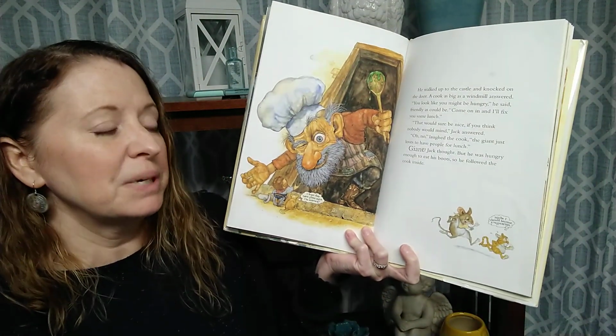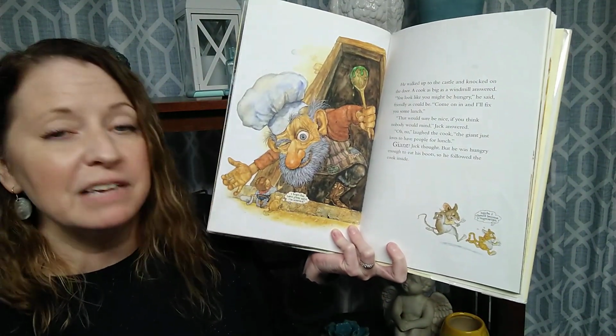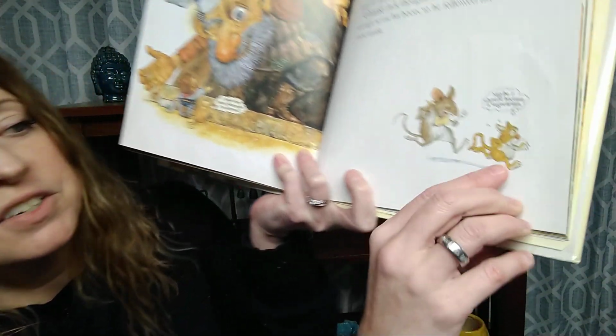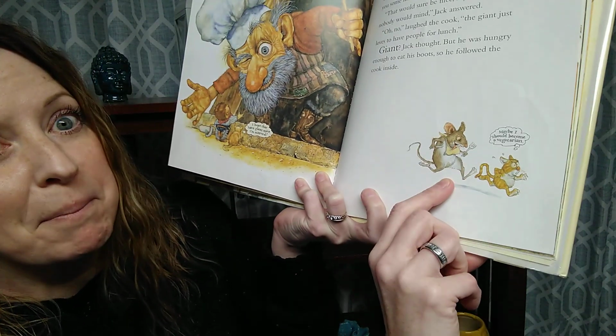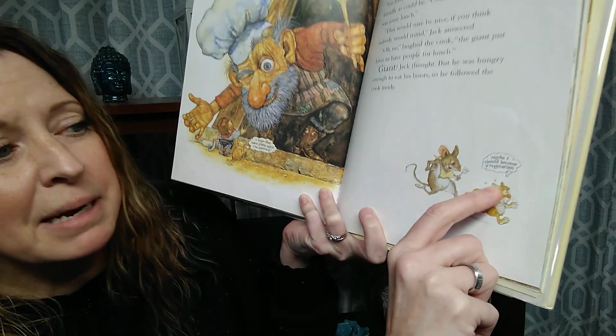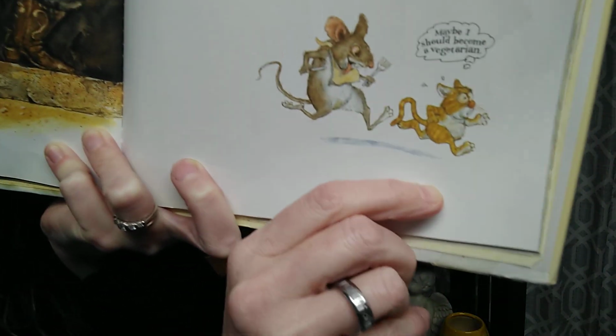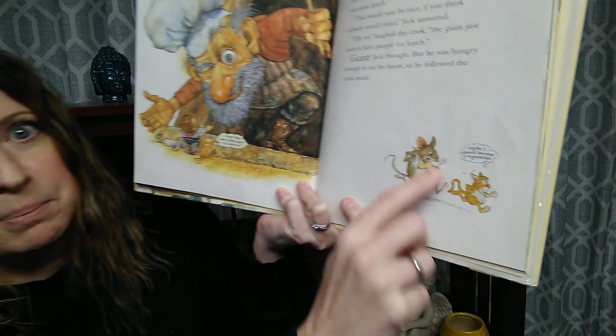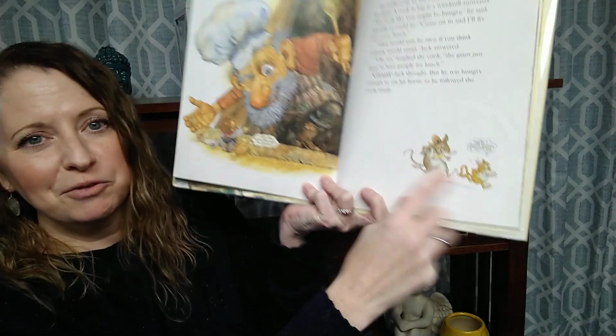Giant, Jack thought, but he was hungry enough to eat his boots, so he followed the cook inside. And there's our cat. This time he's running away from a mouse who's bigger than him, and he said, "Maybe I should become a vegetarian. Maybe I should stop eating mice." And the mouse is chasing him with a fork and a knife in his hand.